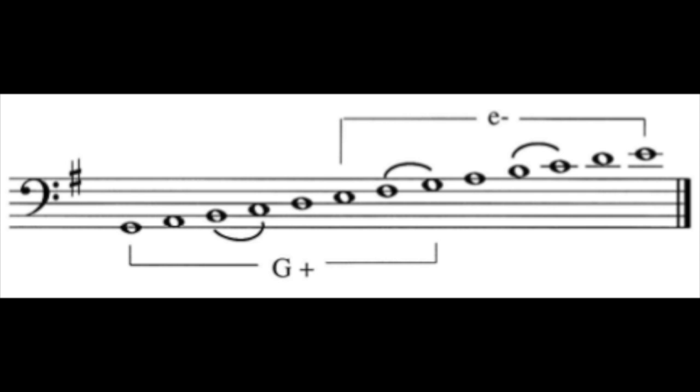And the way that they're related is that E is the sixth note of G. So if we start on G again, here's where E starts. So we get that effect.